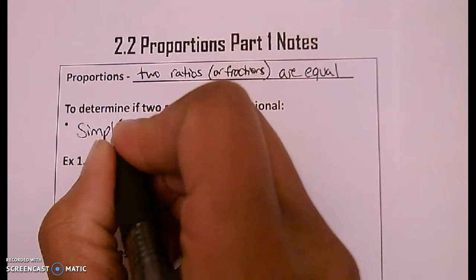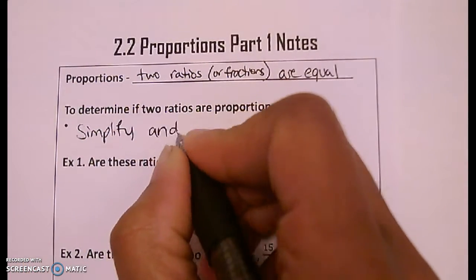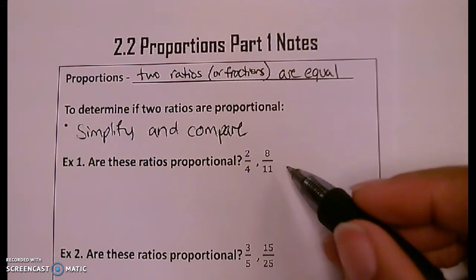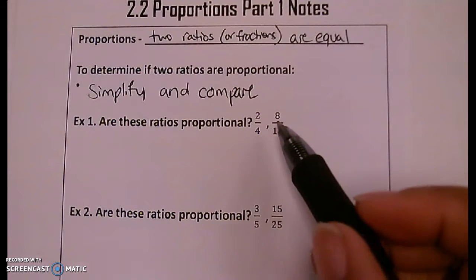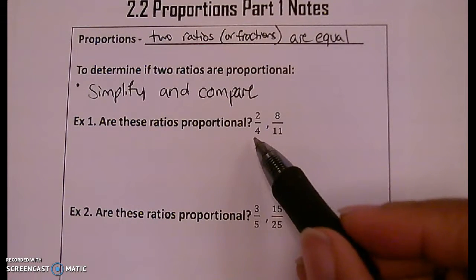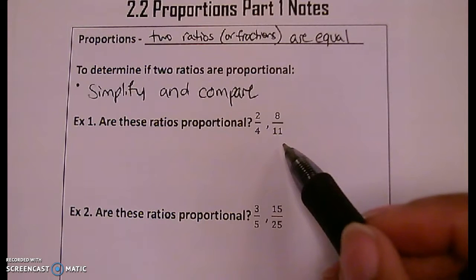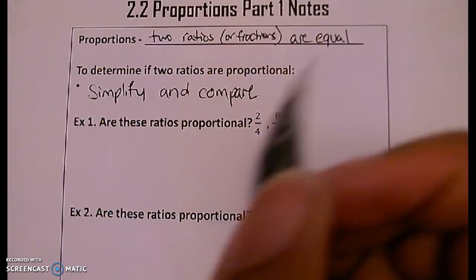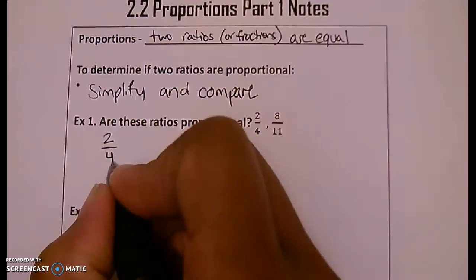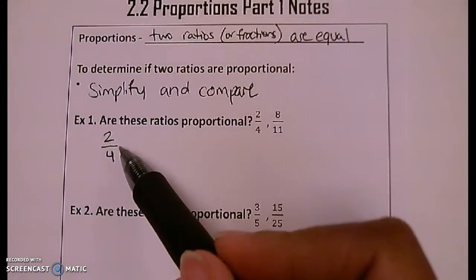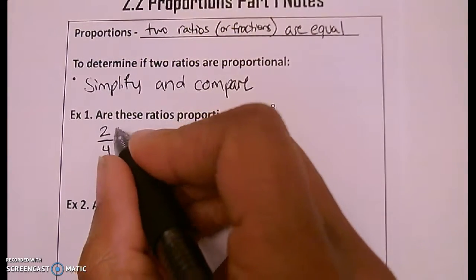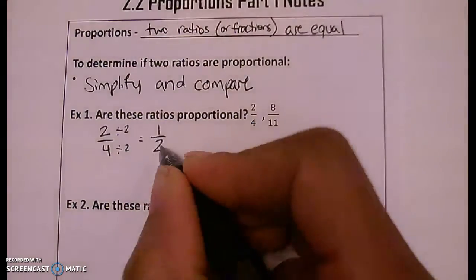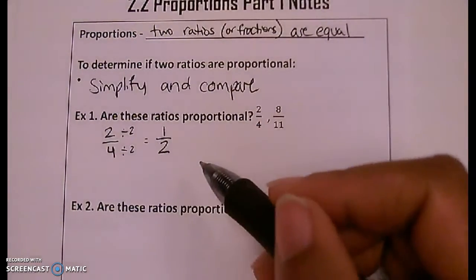Simplify and compare. So we're going to do two examples of that below. Our first example question asks us if these two fractions are proportional. So I'm going to simplify each and then compare them. I'll start by simplifying 2 over 4, which I know that 2 and 4 are both divisible by 2. So I can simplify that to 1/2, and that's as far as I can go.